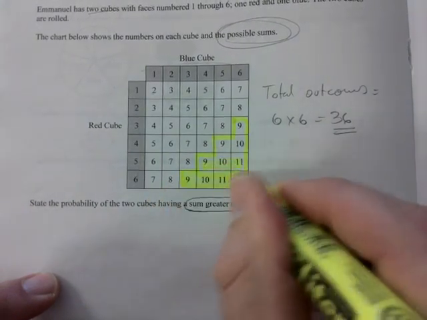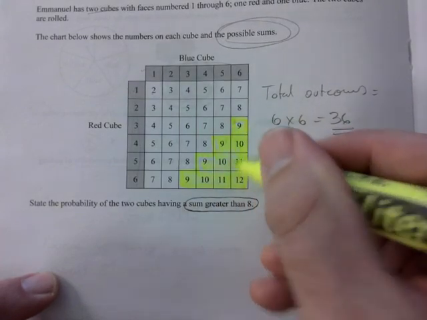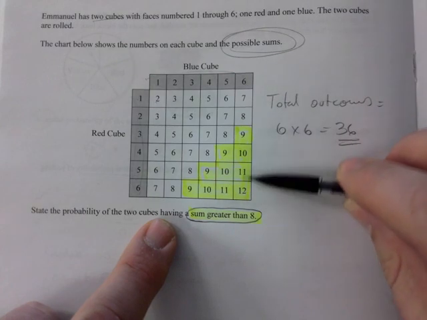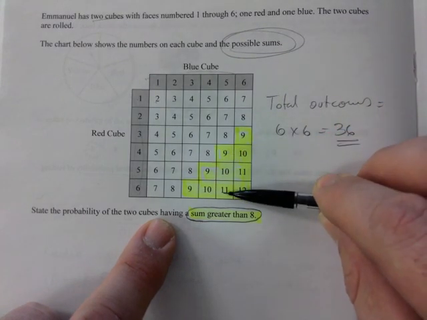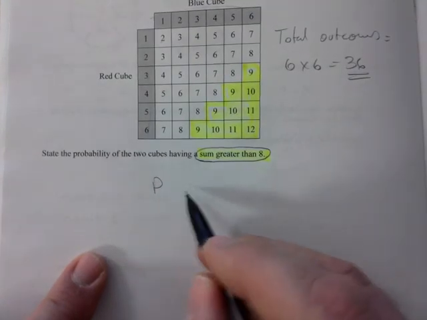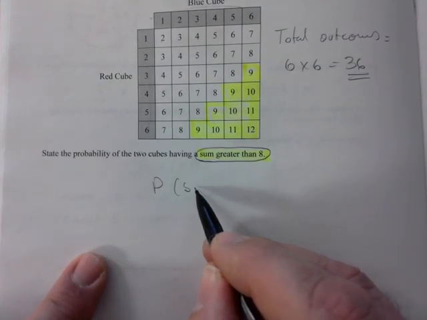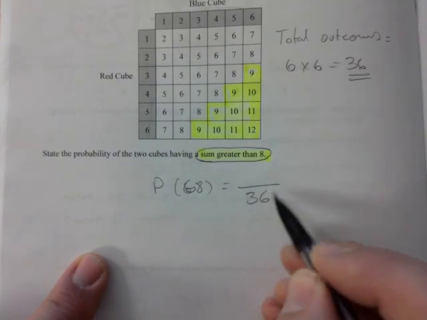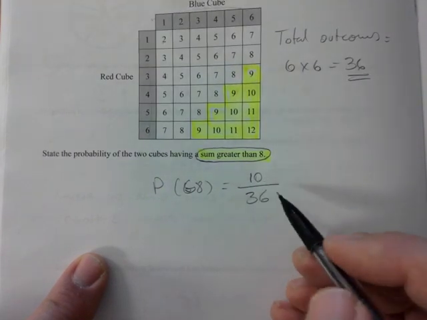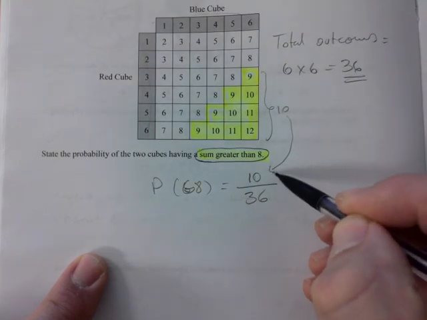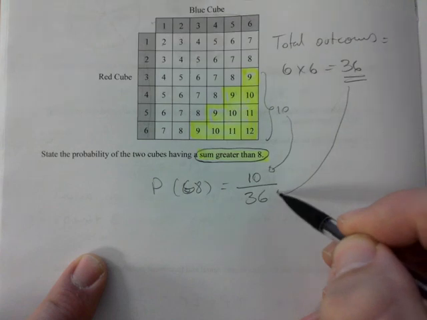Right? These are the ones. So how many are there? 1, 2, 3, 4, and 7, 9, 10, right? So probability of sum greater than 8, I'm making stuff up. So it's 36, so there's 10 out of 36. 10, right, out of possible 36.